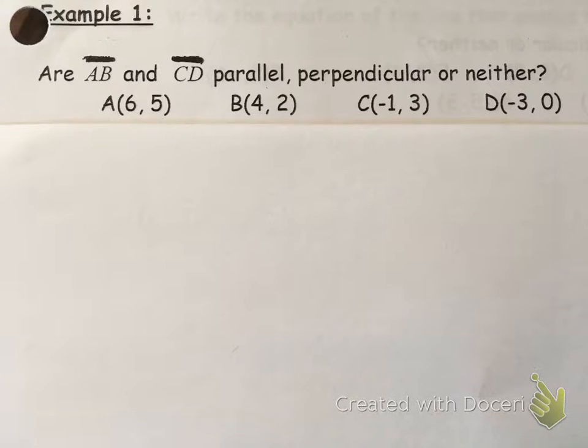Now, perpendicular lines have slopes that have a relationship, and that relationship is that the slopes are the negative reciprocal of each other. And what I mean by that is if line A has a slope of 1/2, then a line that's perpendicular to line A will have a slope that is -2, because the reciprocal of 1/2 is 2, and we change the sign on that.